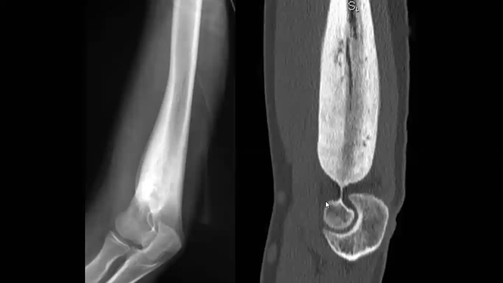Let's shift to another case, which is this one. Again, Paget's, no. Nirmin, you know that Paget's comes more with old age, so I think this patient is not old, right?